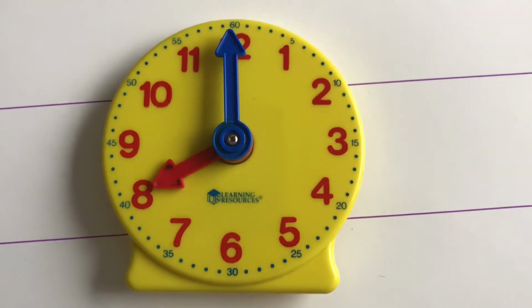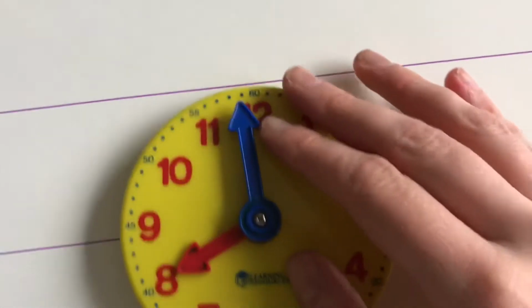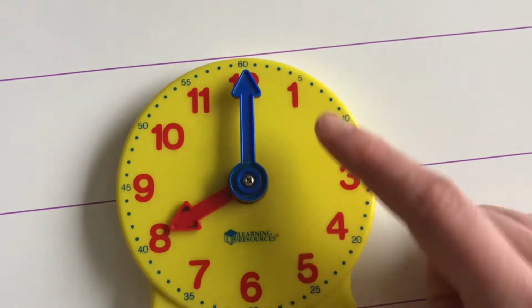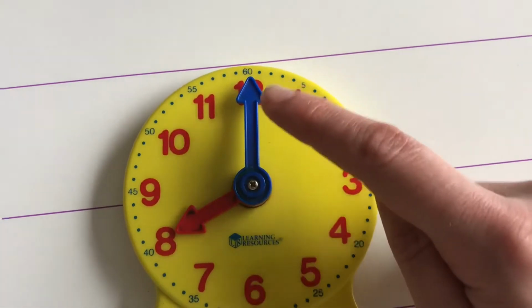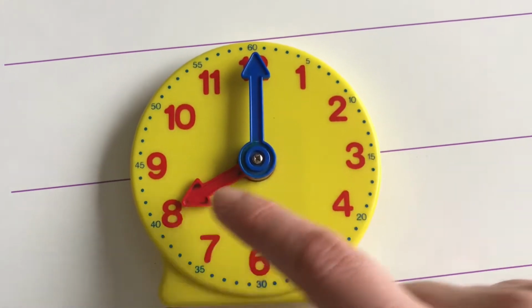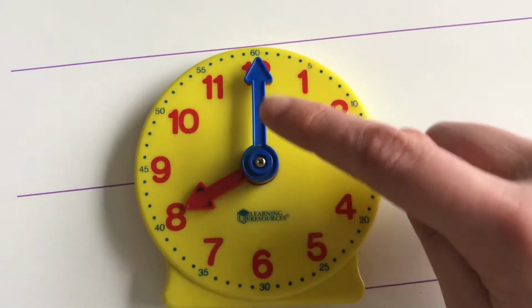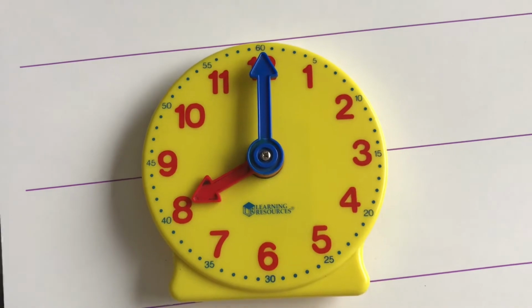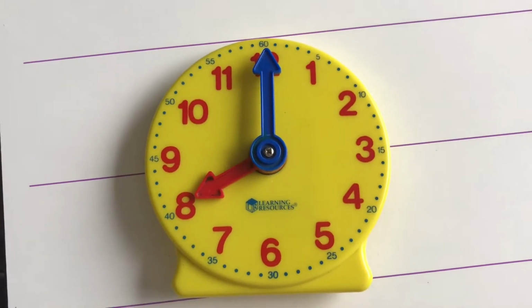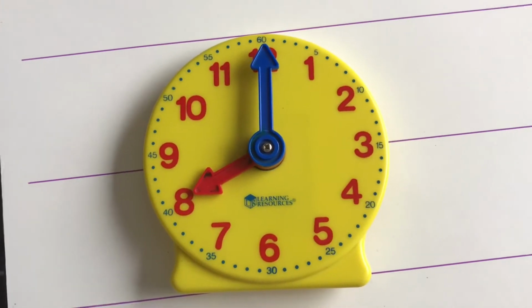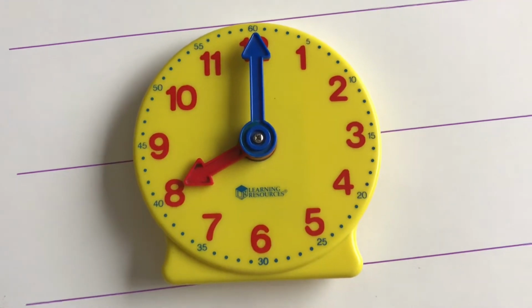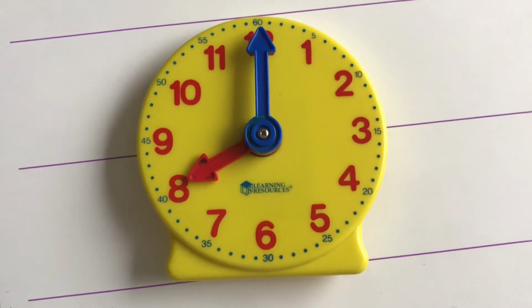This is an analogue clock. Last lesson I told you what this hand was showing on the clock and what this hand was showing. Can you remember? What is the longer hand for? The longer hand is showing us how many minutes past or to the hour it is, okay? And the shorter hand is telling us the hour.